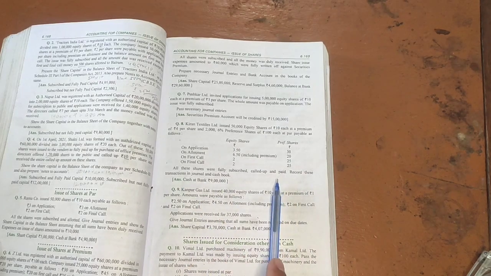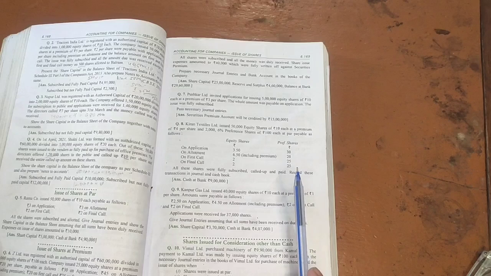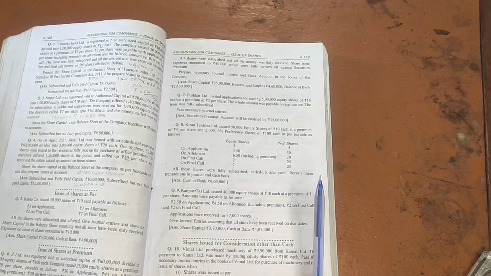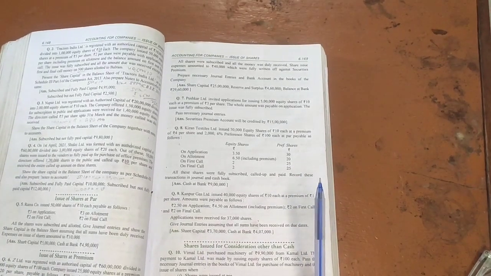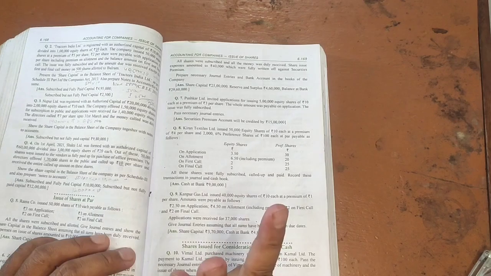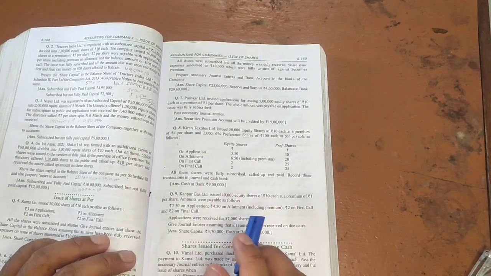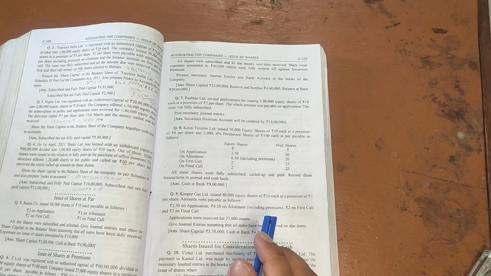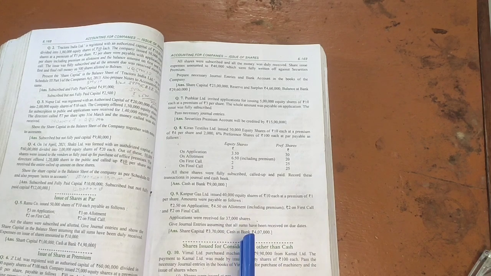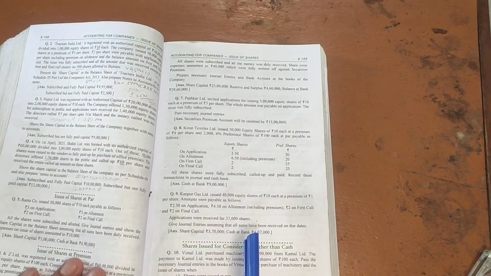Here the question is demanding that we prepare a journal entry and a cash book. When the question demands a cash book, we are going to maintain two types of accounts: one for journal and the other for cash book.